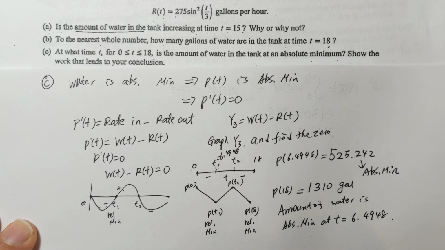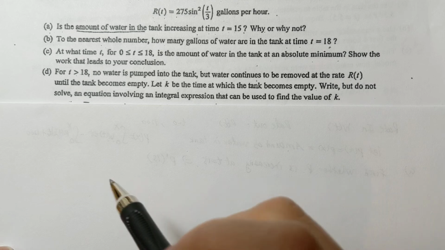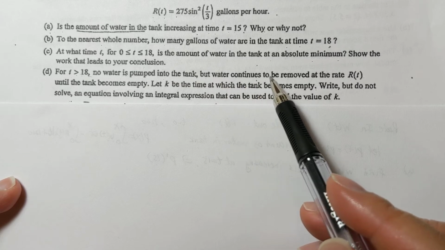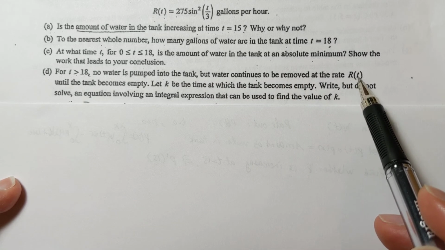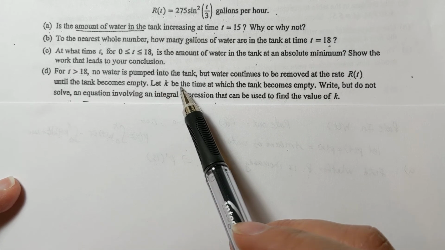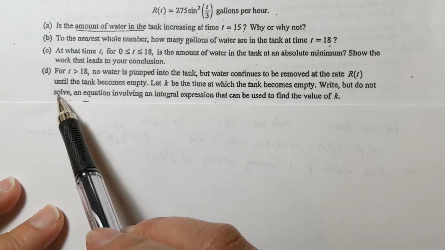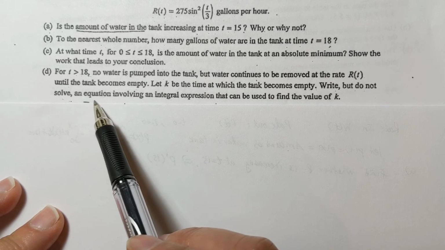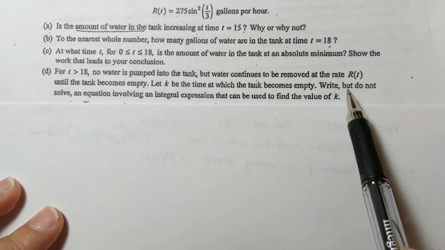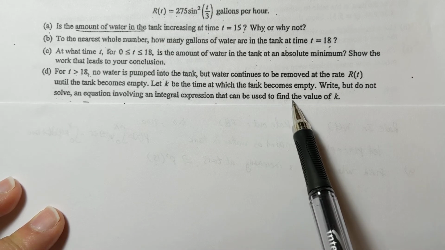Let's take a look at part D. Part D: for t greater than 18, no water is pumped into the tank, but water continues to be removed at the rate R of t until the tank becomes empty. So that means nothing inside. Let K be the time at which the tank becomes empty. Write, but do not solve, an equation involving an integral expression that can be used to find the value of K.